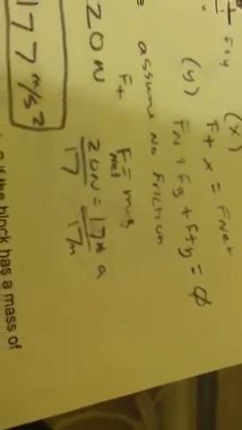So when you add 2 kilograms plus 15 kilograms, you get 17. Then you have 20 newtons equals 17 kilograms times acceleration.